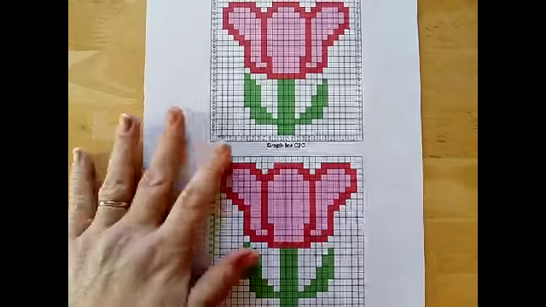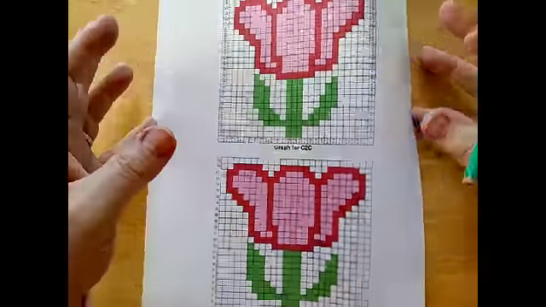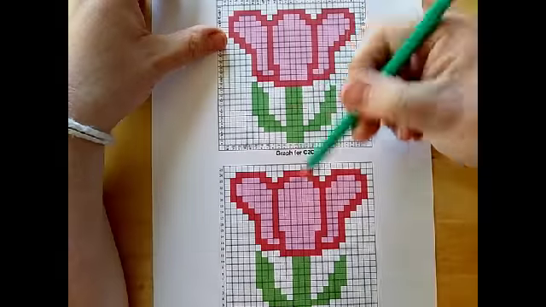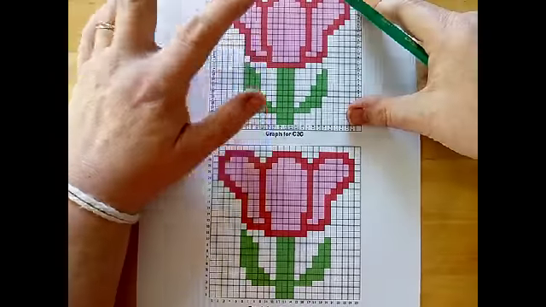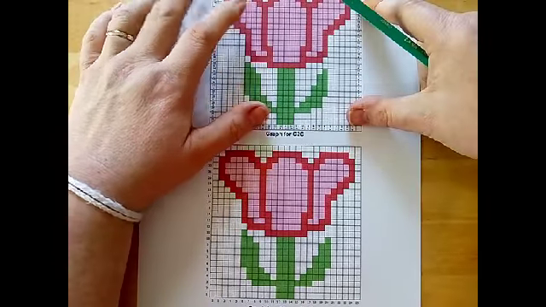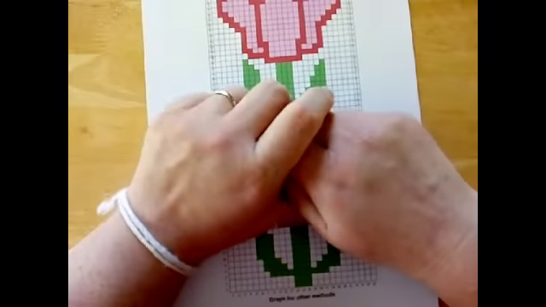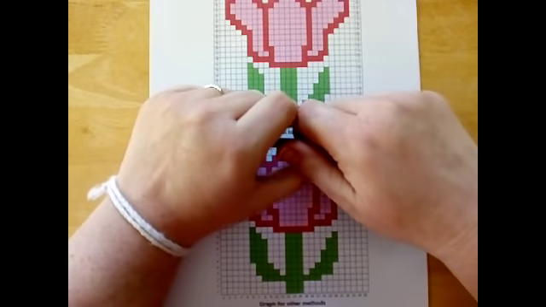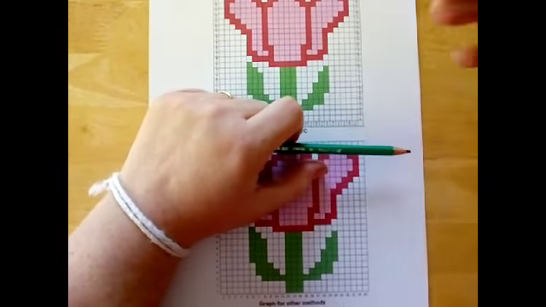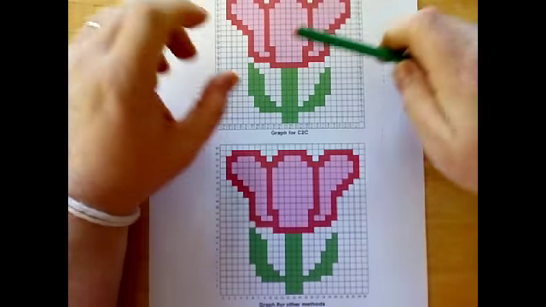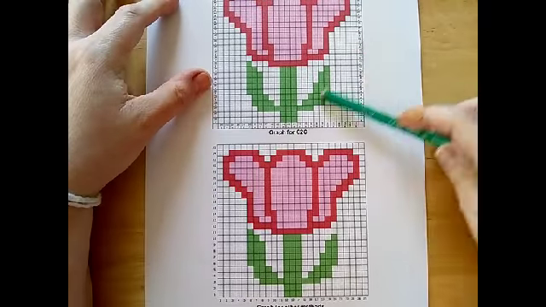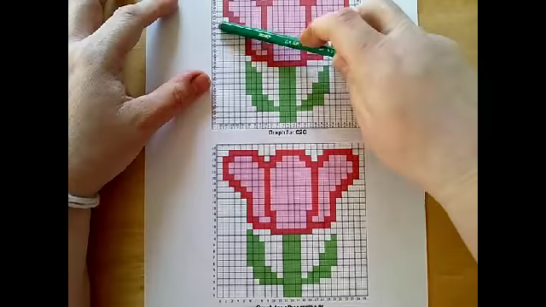Okay, so when you print out the chart, the graph, there are two. The first one is for corner to corner, which I showed you how to do on the paw print graph, so have a look in the playlist for that. The rows go diagonally for that, so the numbers are different.